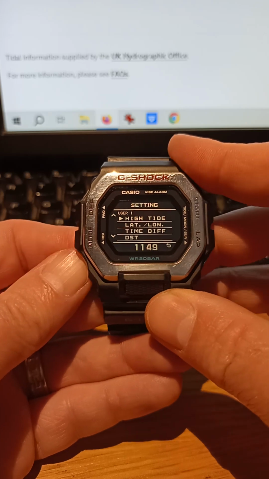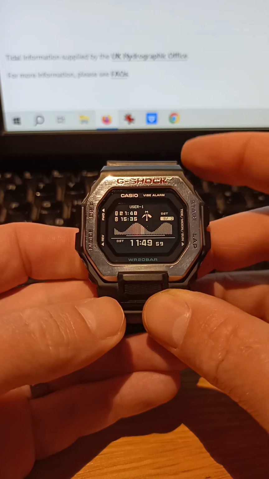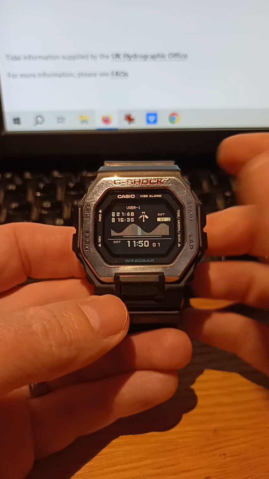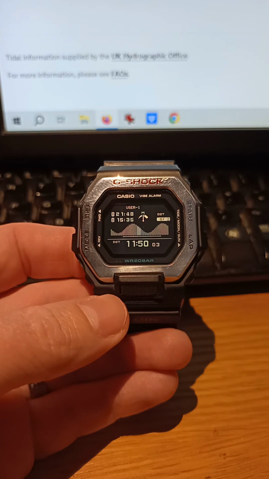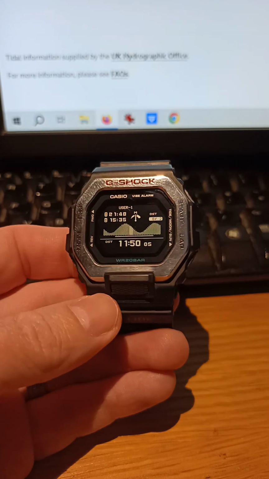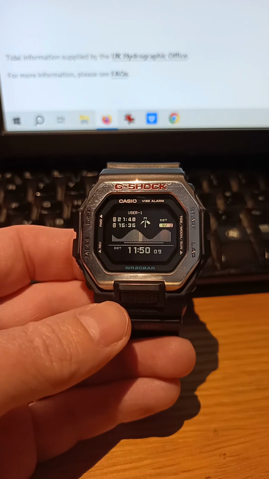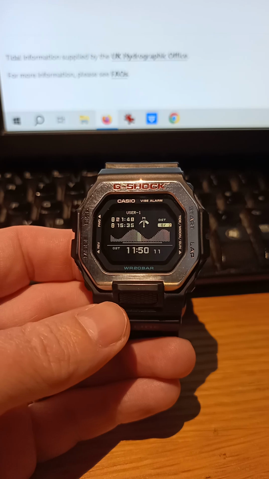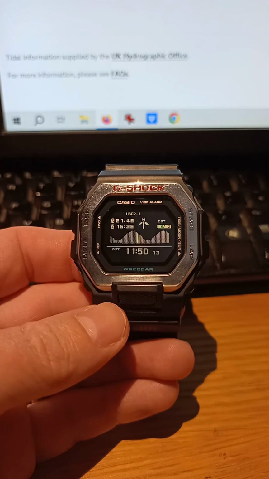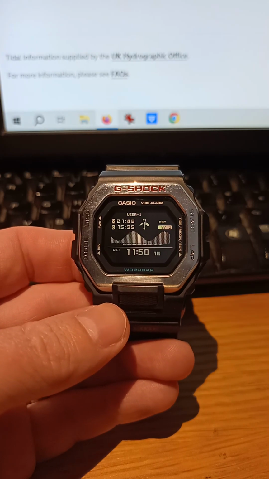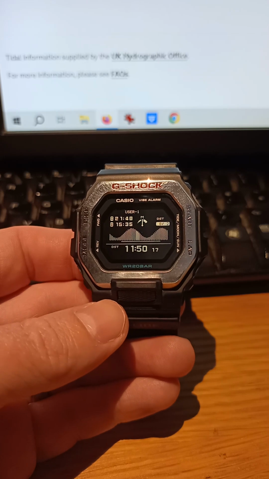Long press bottom left. That takes me back to the home screen, and this is now giving me correct tides for today. I've found that the tides do drift a little over the month. You may need to fine adjust, but it sort of goes out of sync by maybe half an hour and then comes back in again. But hopefully these manual settings will help you get something which is relatively accurate.